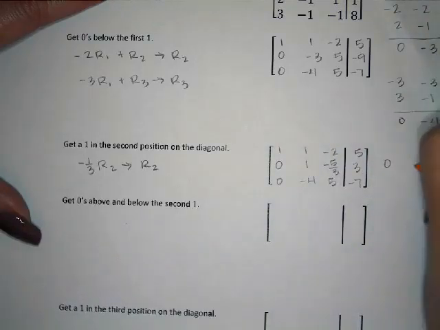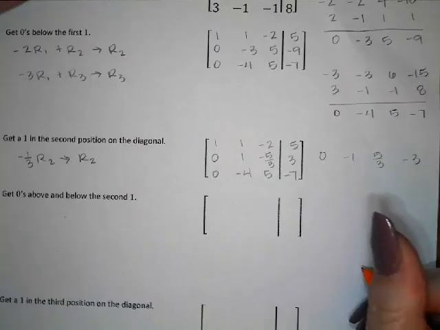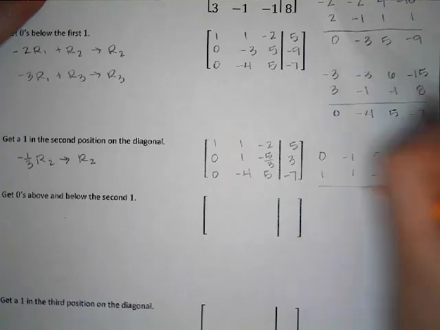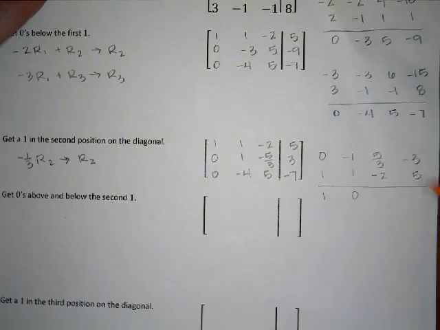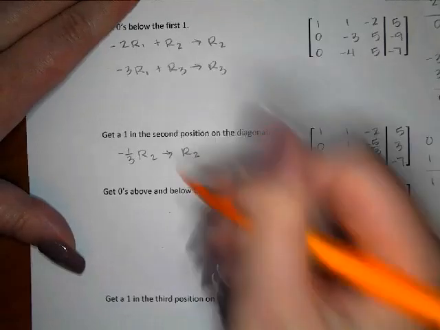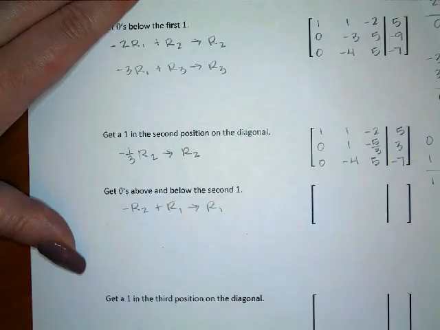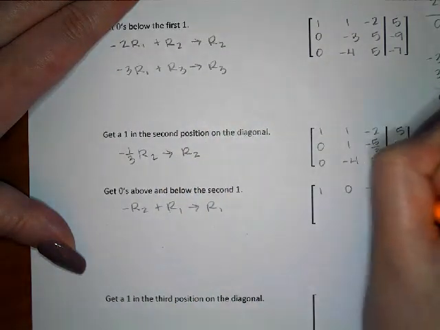So 0, -1, positive 5/3, -3. And I'm adding that to row 1. So 1, 0. I'm going to come back to my fraction in a second. Okay. So this is 5/3. -2 would be -6/3. 5/3 and -6/3 is -1/3. Okay, so what I did is I took the negative version of row 2, I added it to row 1, and it's becoming row 1.